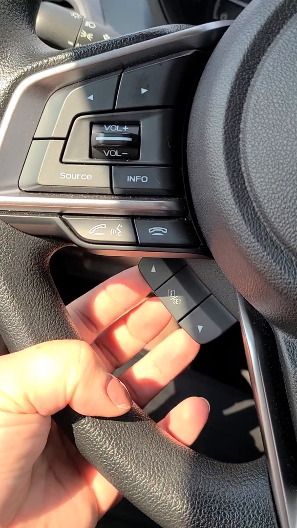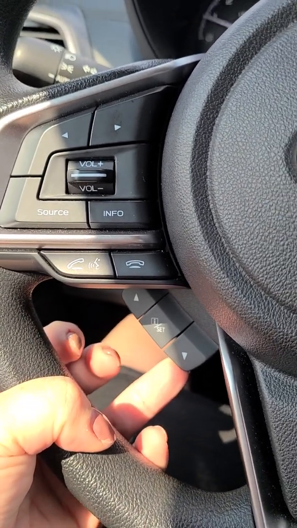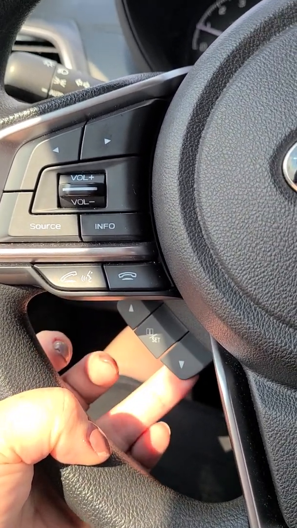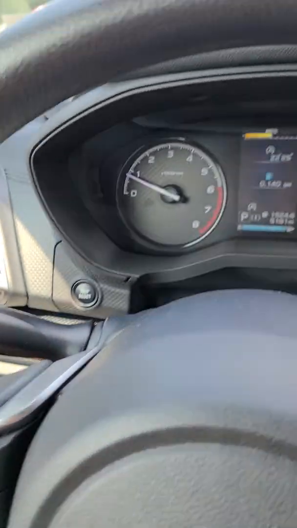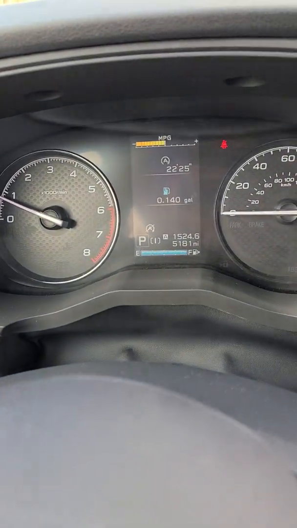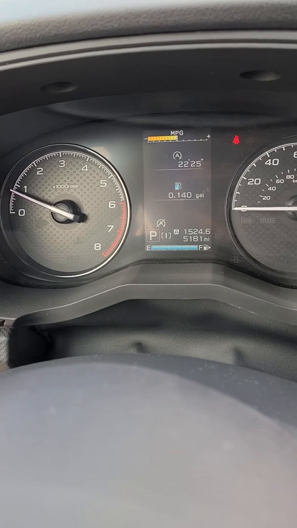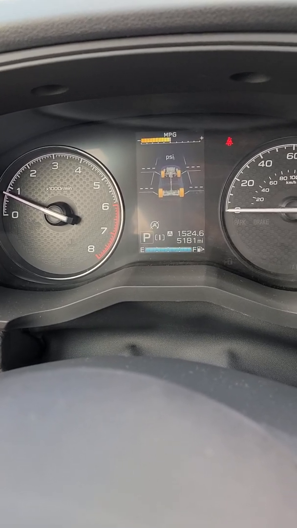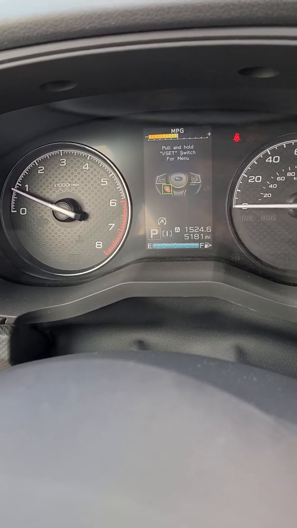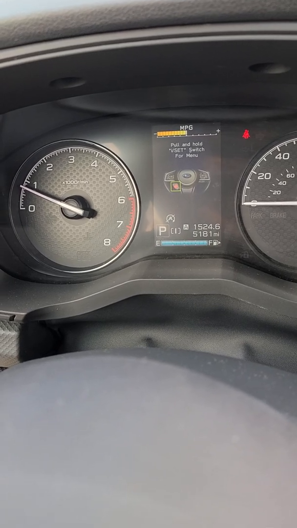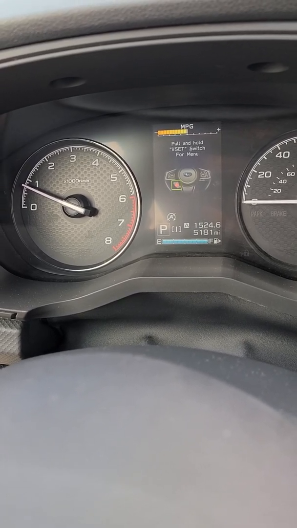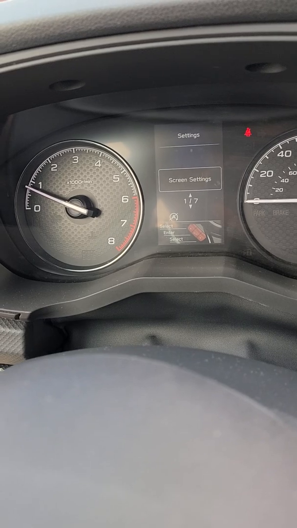You have these three buttons down here, and I'm going to press one of the arrows and they pull forward. So whenever I do that, that changes the information on the display here. If I press and hold the middle button, the I set button, it gives me a menu.